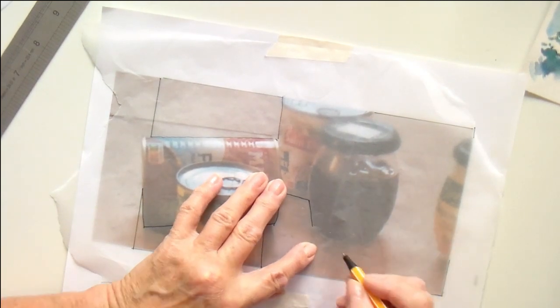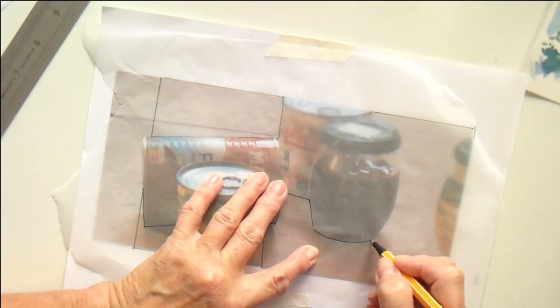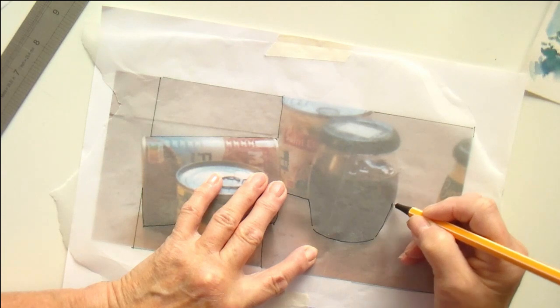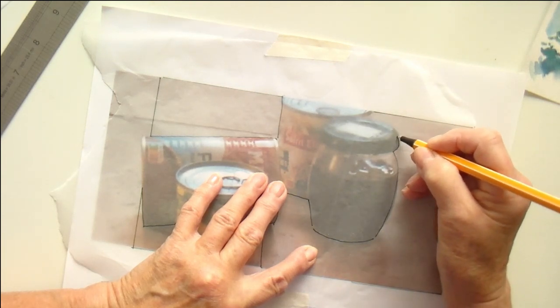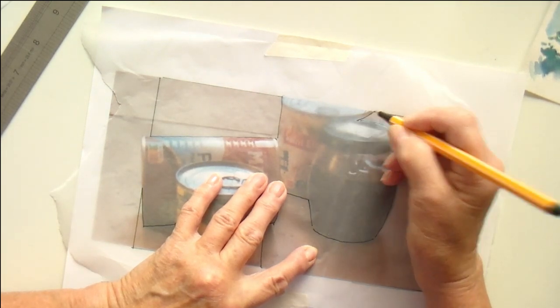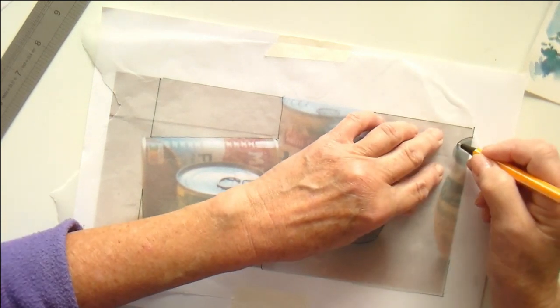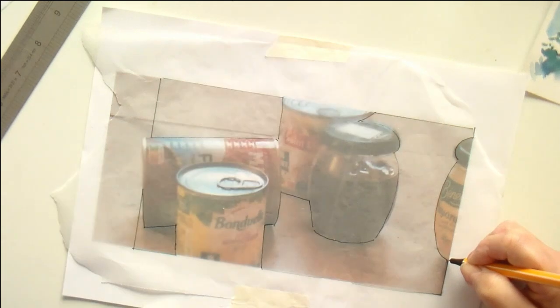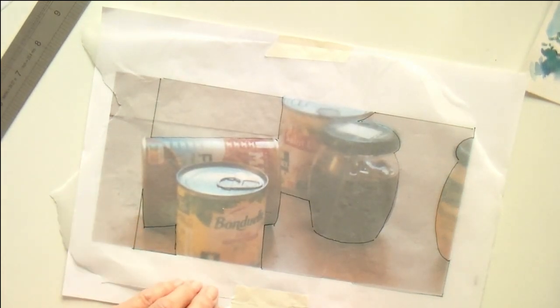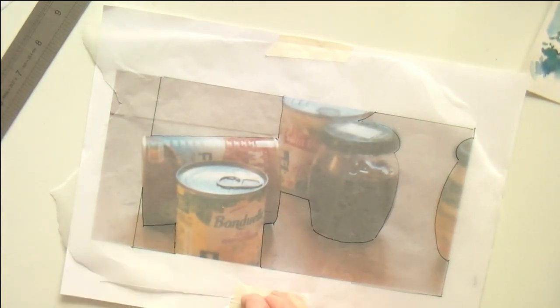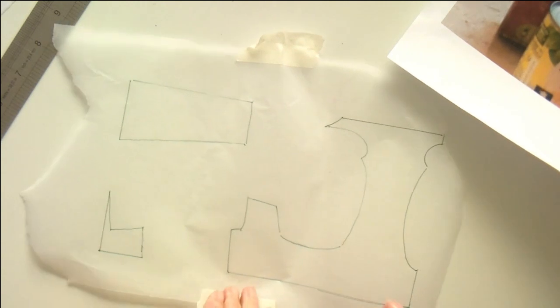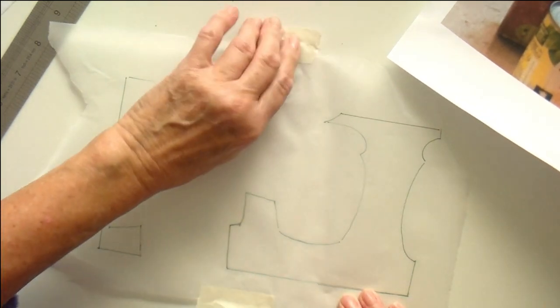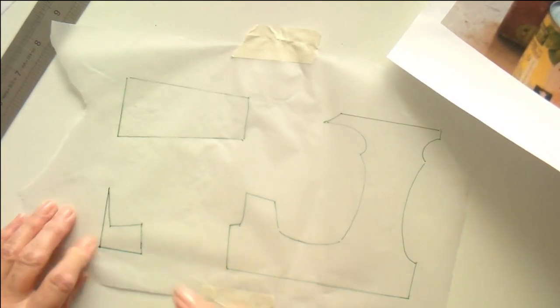I can just see the base of that jar, like that, and that one comes down like that. So there we have your negative space.